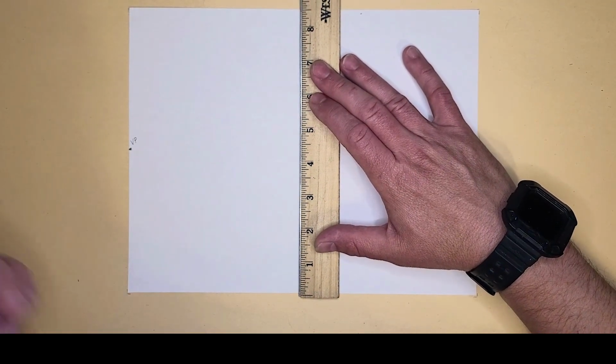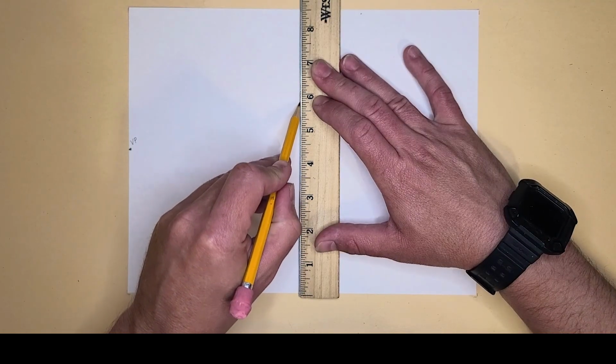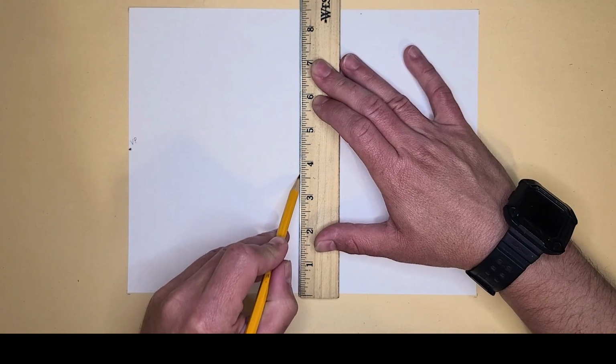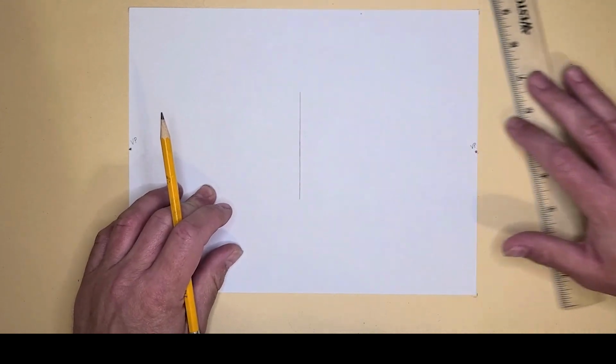So we're going to put our ruler somewhere near the center of the paper, and we're going to draw a 2.5 to 3 inch long line. You don't have to measure this line. You just want to make sure that one end of it starts above your vanishing point and one end ends somewhere below your vanishing point.